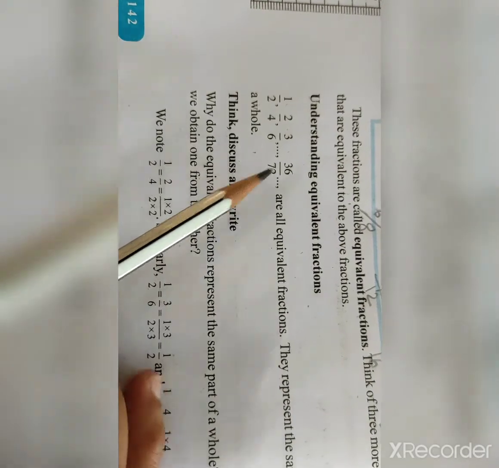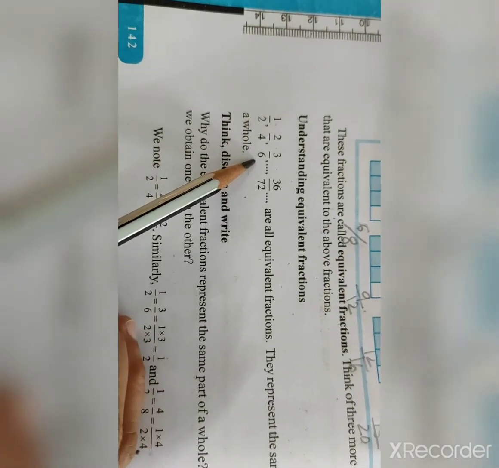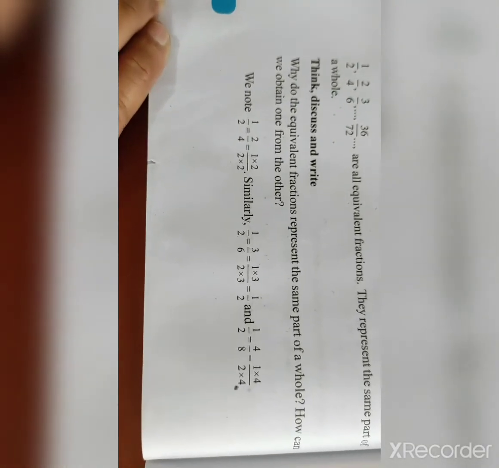Now, understanding equivalent fractions. 1 by 2, 2 by 4, 3 by 6, 36 by 72. 1 2s are 2, 2 2s are 4, 1 3s are 3, 2 3s are 6. Are all equivalent fractions? They represent the same part of the whole. Discuss and write: why do equivalent fractions represent the same part of the whole? How can we obtain one from the other?